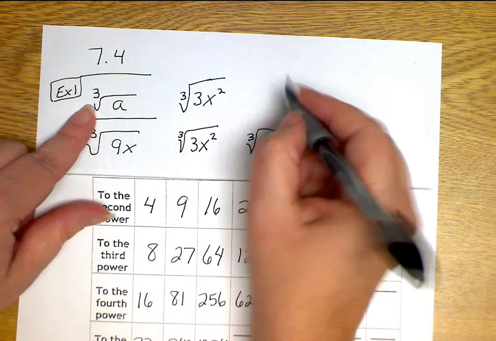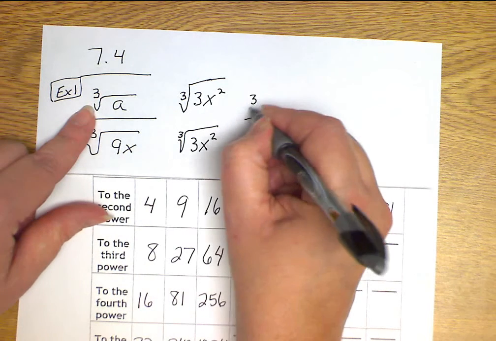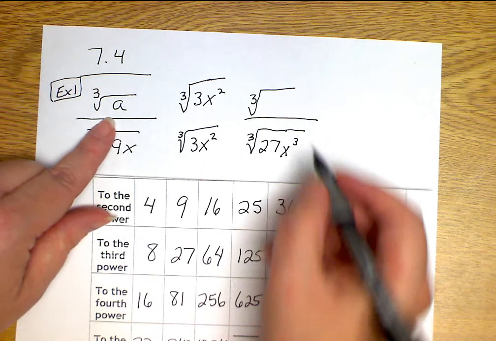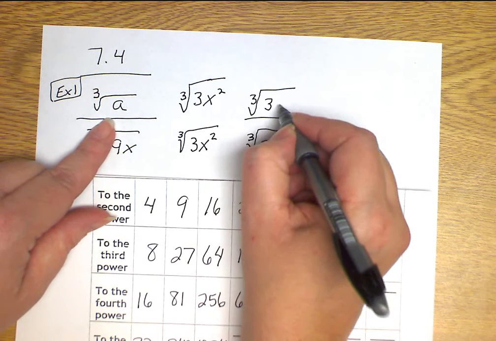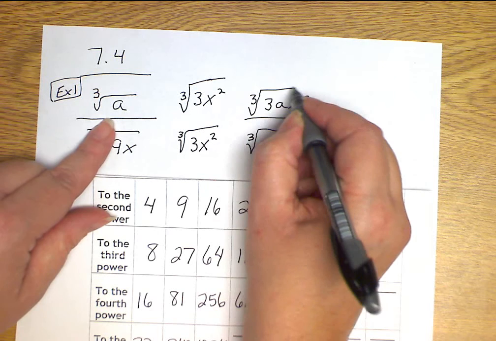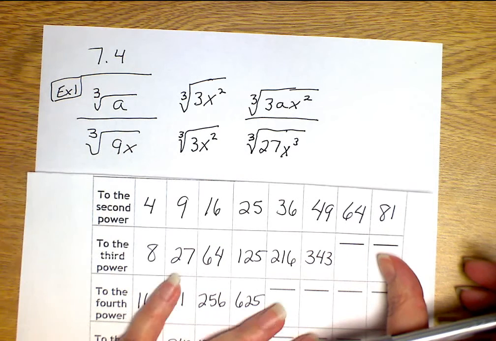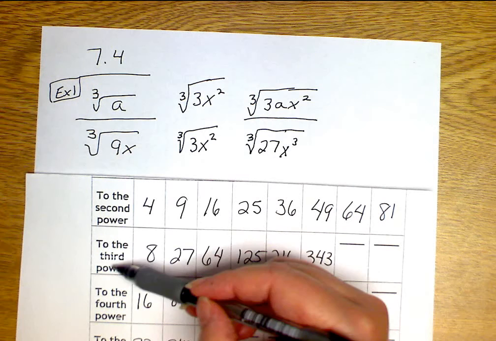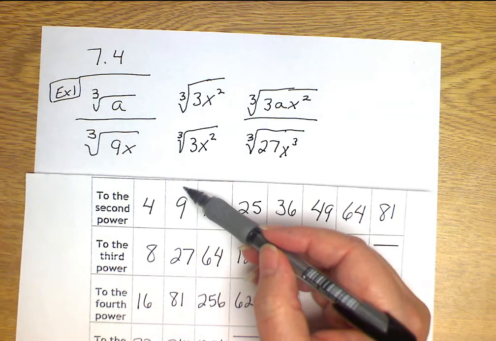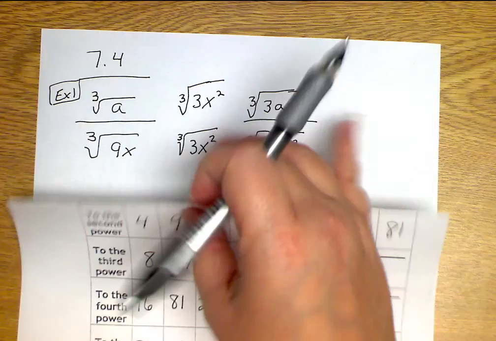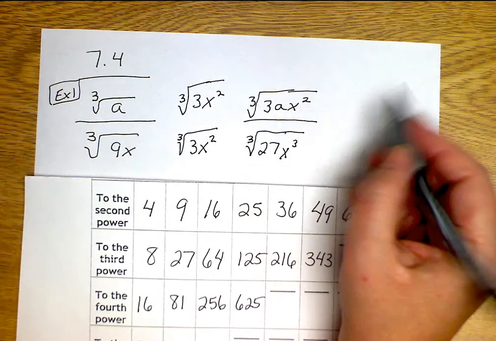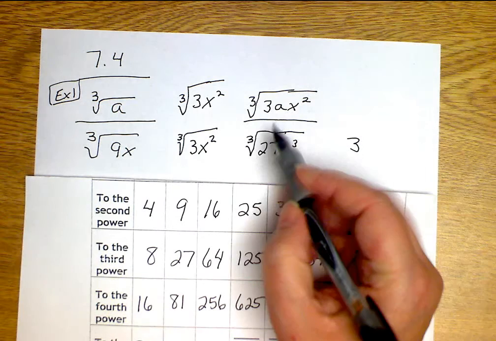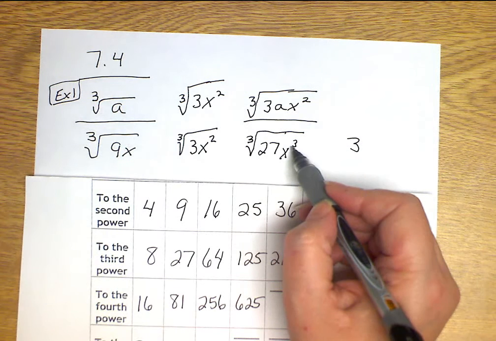Alright, we keep our cube root. 3x squared times a is 3ax squared. The cube root of 27 is 3. Good job. So we have 3. And the cube root of x cubed is x.